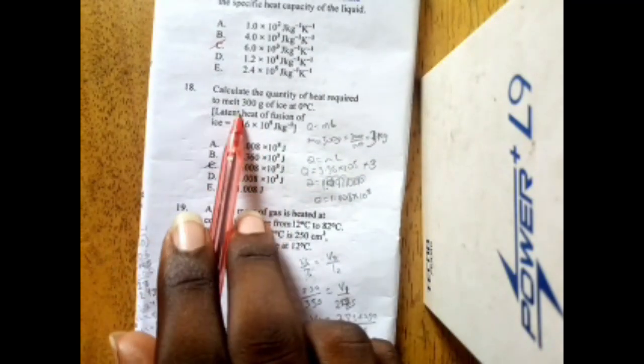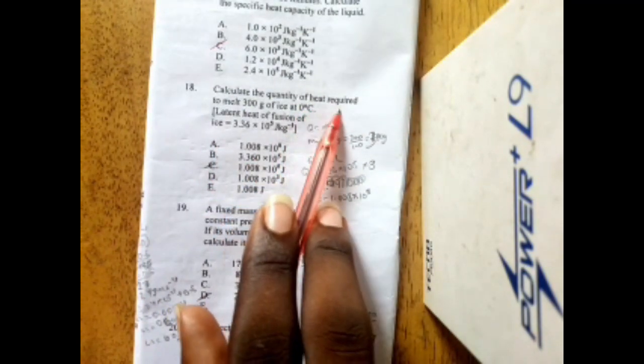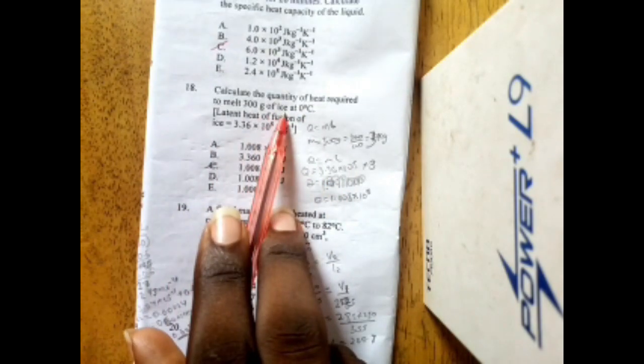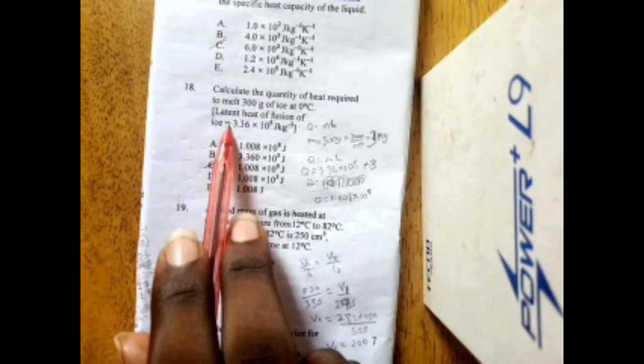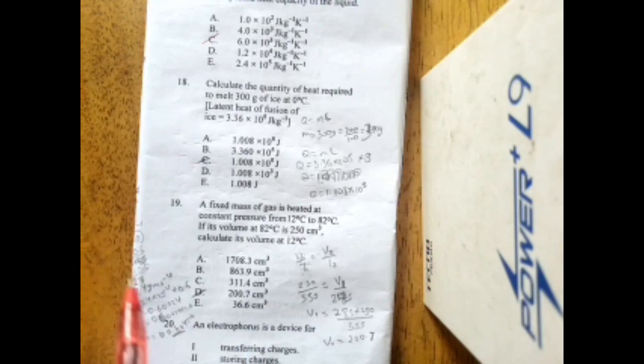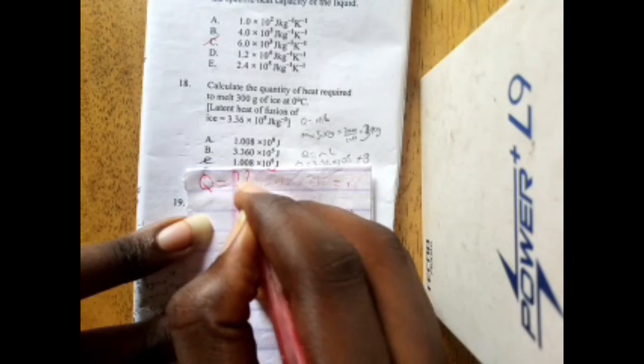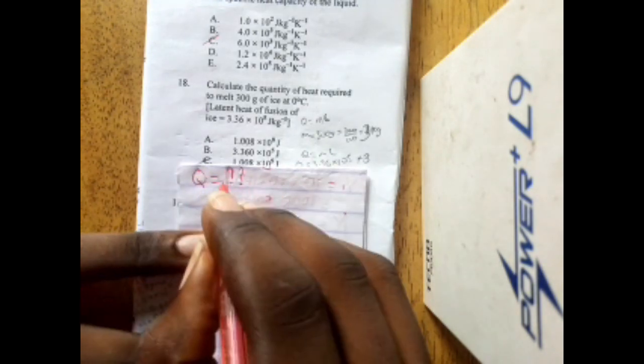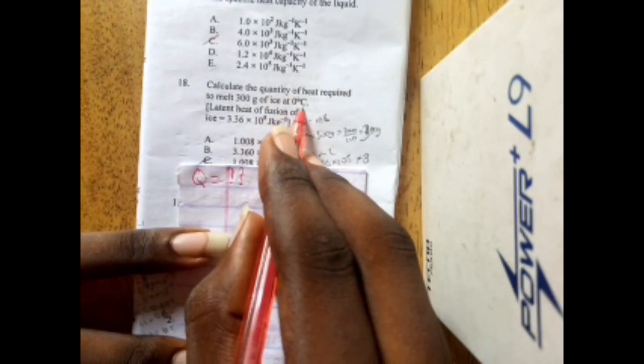You can see now we have to calculate the quantity of heat required to melt 300 grams of ice at 0 degrees Celsius. The latent heat of fusion of ice is 3.36 times 10 raised to the power 5 joule per kilogram. So we are given the latent heat of fusion of ice already. So taking into account now, we should calculate the quantity of heat Q which will be needed to melt ice, from ice to water.